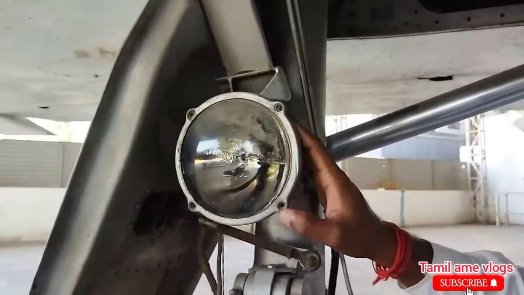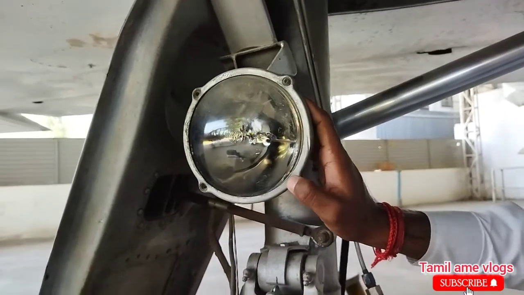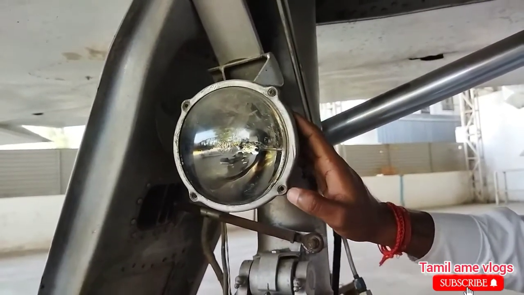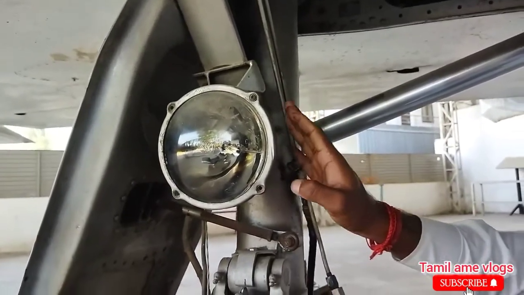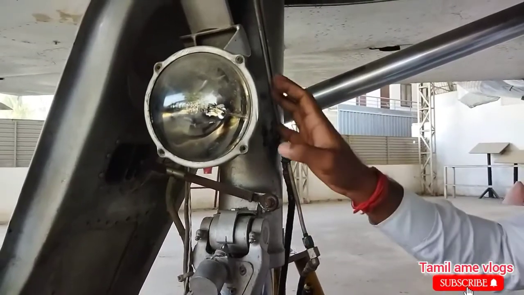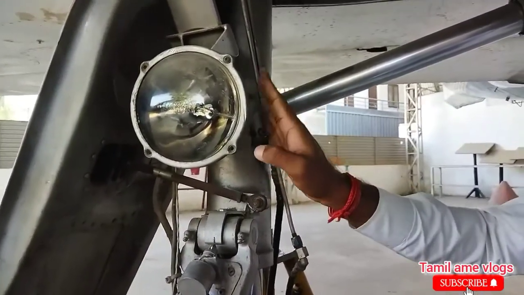Then next, landing light. Landing light provides illumination during night, that is the purpose of the landing light. In a modern sophisticated aircraft, the landing light gets automatically illuminated after the retraction of landing gear from the wheel well area. This is the landing light.